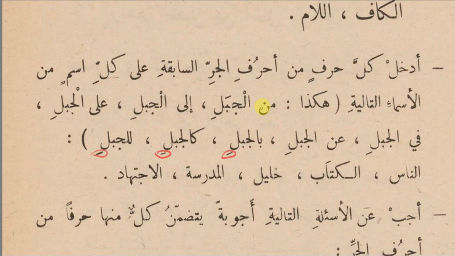So this here is from, من الجبل, إلى الجبل. If there is some other word I want to finish, I will pronounce this short vowel here. If I stop at it, I would say من الجبل. But if I say from the mountain, the high mountain, من الجبل المرتفع, I would say من الجبل المرتفع, with the kassra. You see, that's the lowering of the end.